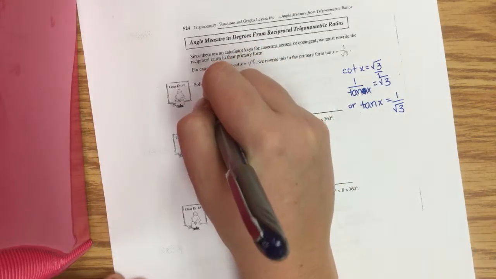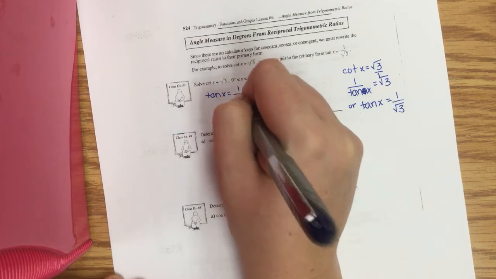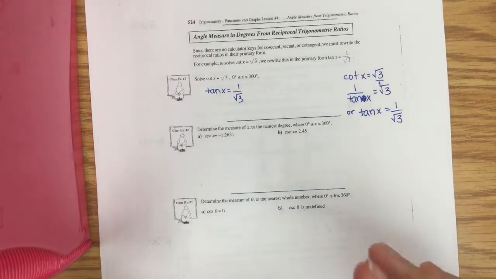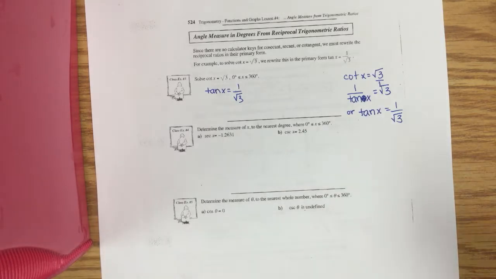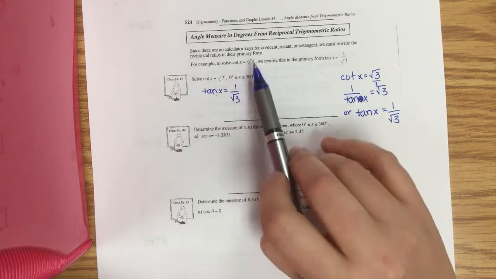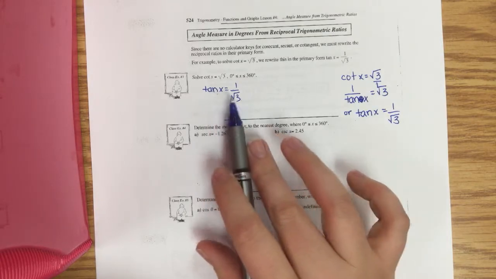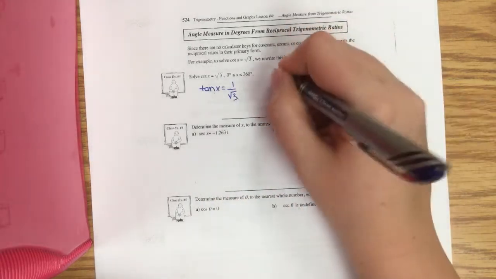So we're always going to try to leave that primary ratio there. We don't want the primary ratio in the denominator, so we want the primary ratio on the one line, and we'd rather reciprocate the other side. In the end, we did reciprocate both, because cotan, the reciprocal is tan, root 3, the reciprocal is 1 over root 3. Okay, so solving this between 0 and 360, I'm taking a look.